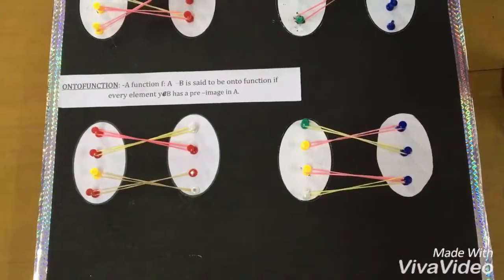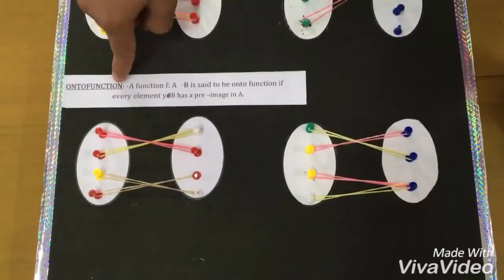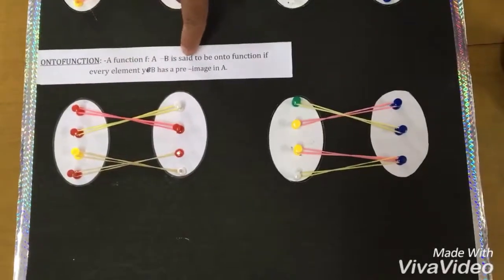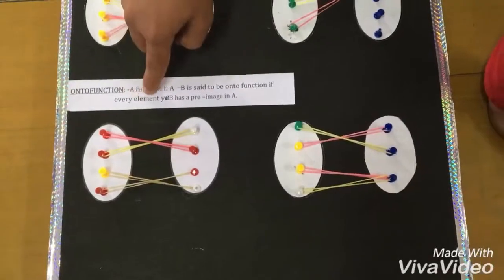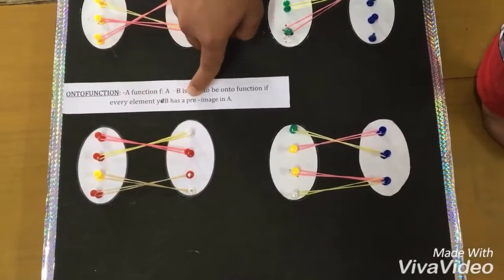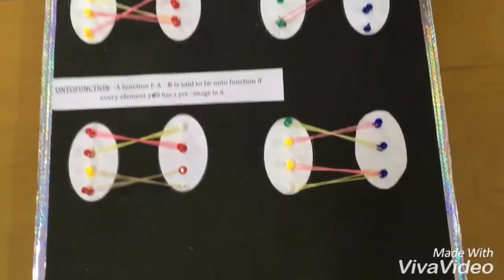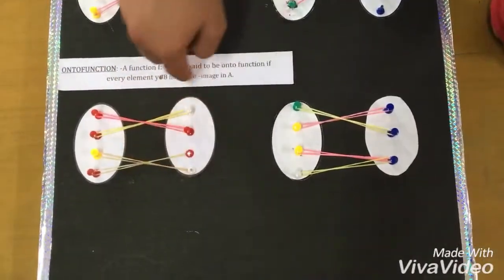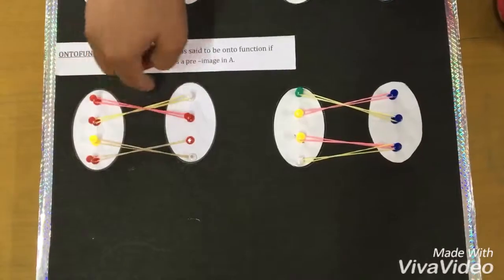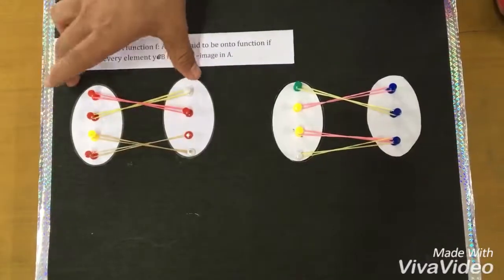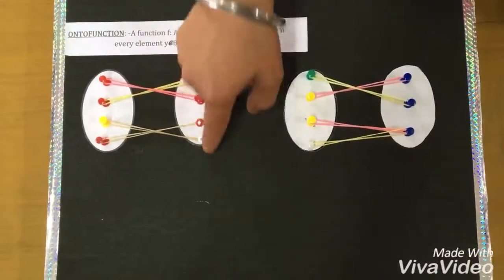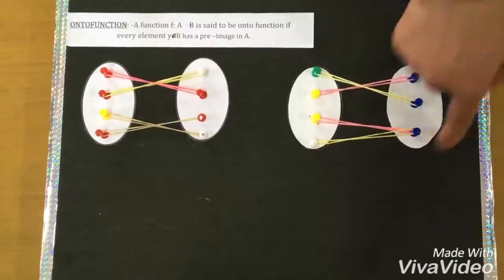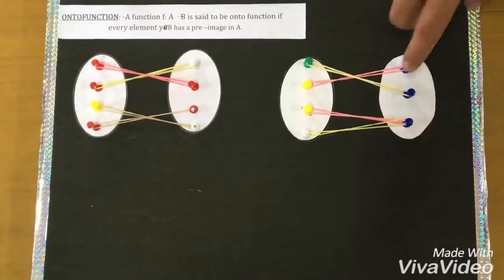The one and last function is the onto function. According to the definition, an onto function is a function f from A to B which is said to be an onto function if every element y belonging to B has a pre-image in A. According to this statement, there is always a pre-image in set A for every element of set B. If we take this example, all the elements in set B have pre-images in set A. If we take another example, there are always pre-images in set A.